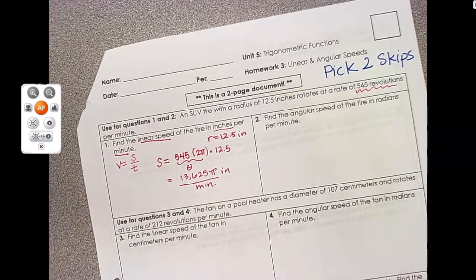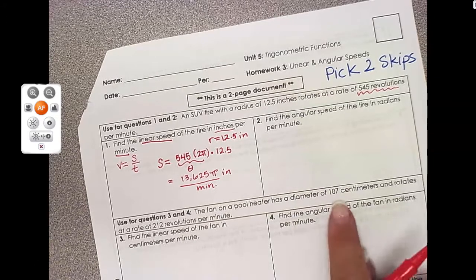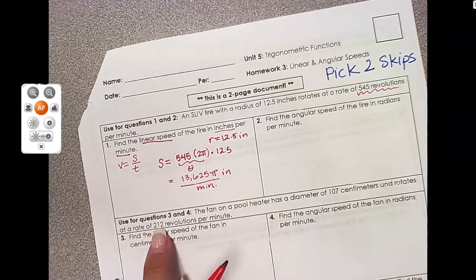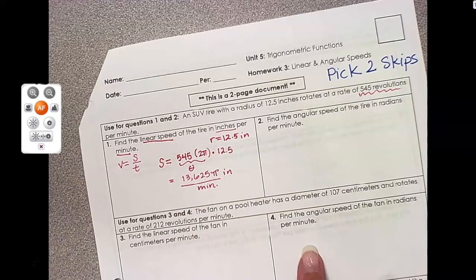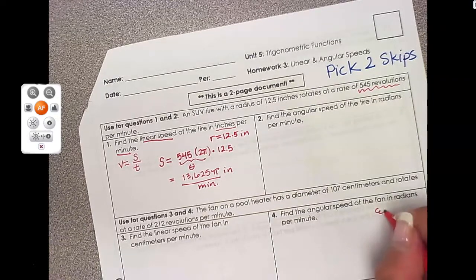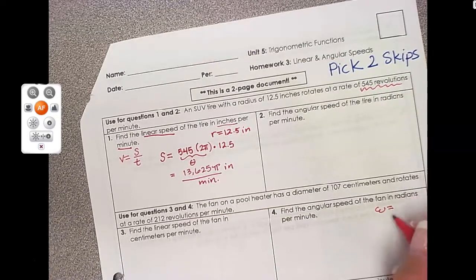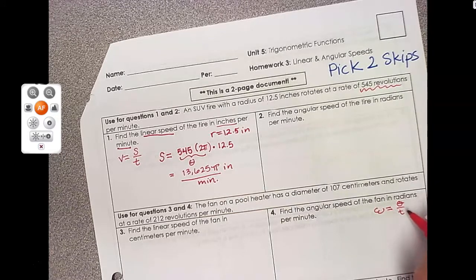So we're going to do something similar with questions 3 and 4. This is a fan on a pool heater with a diameter of 107, and it goes 212 revolutions per minute. And this time, let's go ahead and do the angular speed. So I want to keep my angular speed formula handy, and that is omega equals theta over t. So the theta is the central angle, and the t is the time.